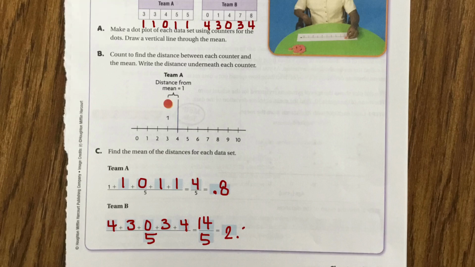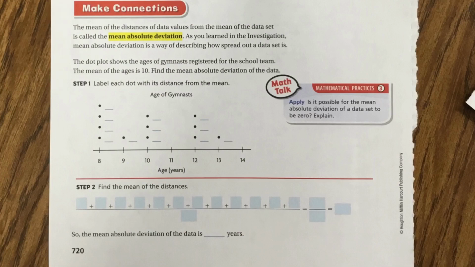2.8. Okay. So the mean, if I just do the first numbers, is 4 for both. But if I do the more precise measure, the mean absolute deviation, is it different? Yes, it is. It's just showing a way to find the distance. So this tells me the mean of the ages is 10. So please box that. The mean of the ages is 10. It tells me what the mean is already.